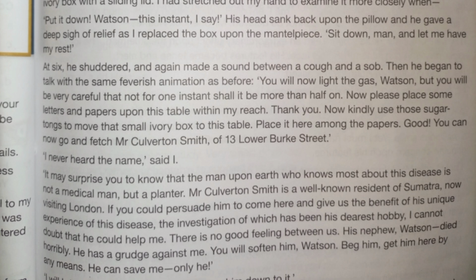At six, he shuddered and again made a sound between a cough and a sob. That at six p.m. he shuddered, meaning he shook with fear, and again he made a sound which is between a cough and a sob, meaning when a person is crying with noise. Then he began to talk with the same feverish animation as before, like he is very ill.